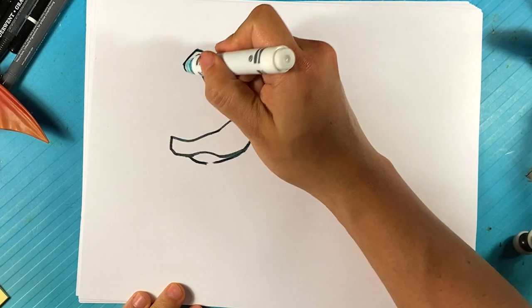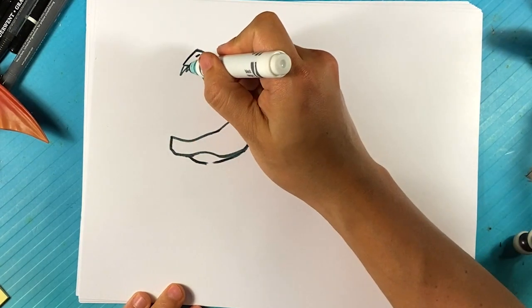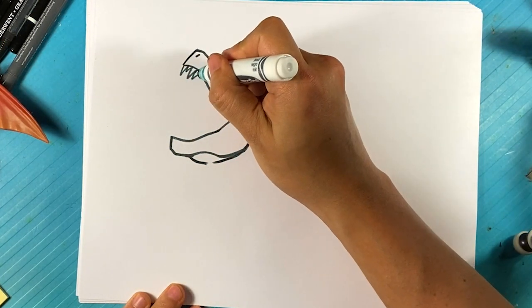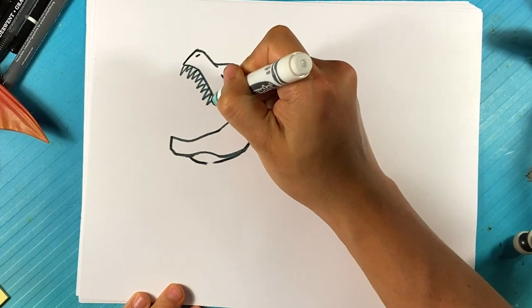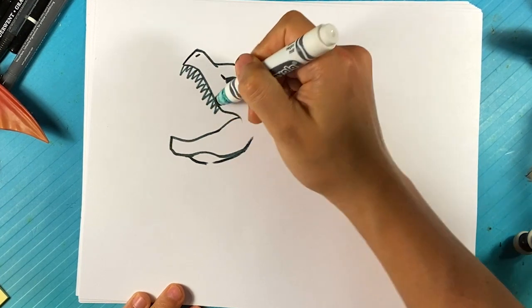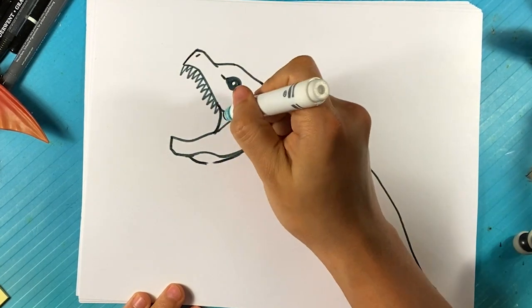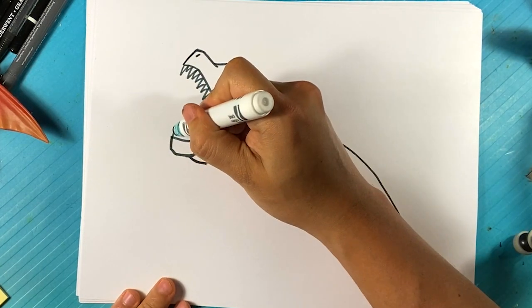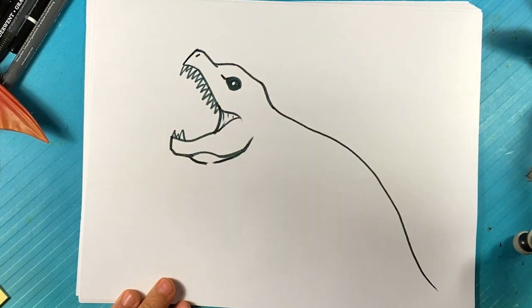So let's go into the teeth, all right? Right there, just a simple triangle shape, and just try to vary up the sizes as you go down. Just vary it up. And then over here at the edge, you're gonna hit that skin flap on the side of the mouth, which I still don't know the name of. Try looking it up, it's got a really difficult name. And now let's go over here on the bottom and do the teeth on the bottom here.